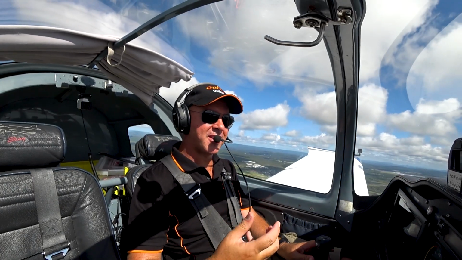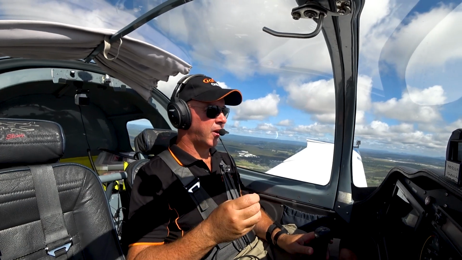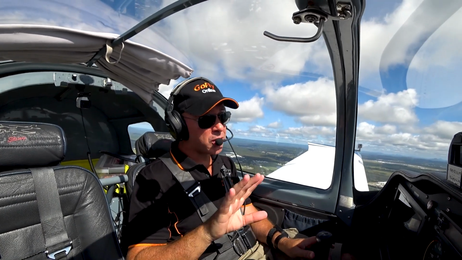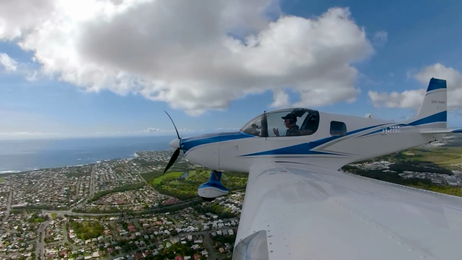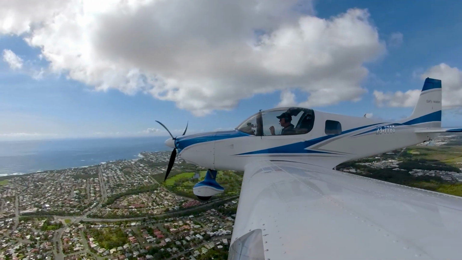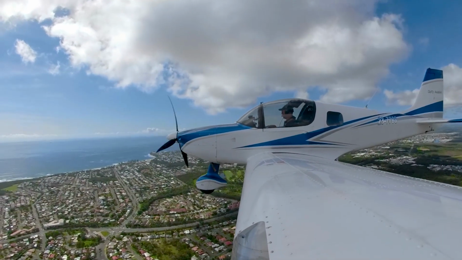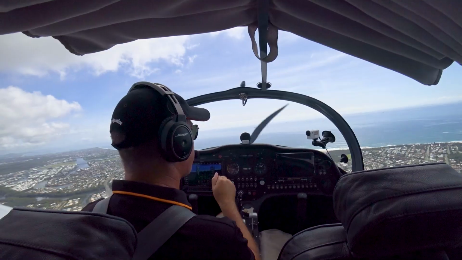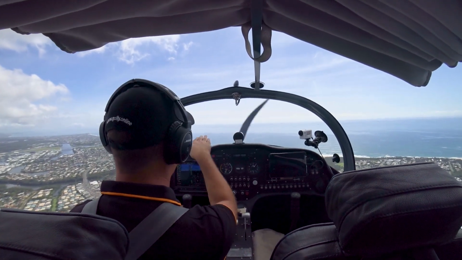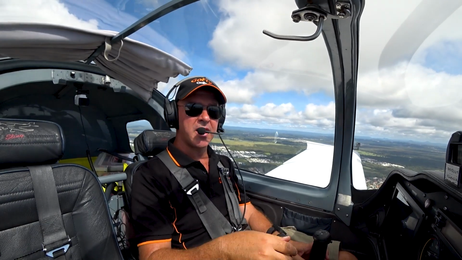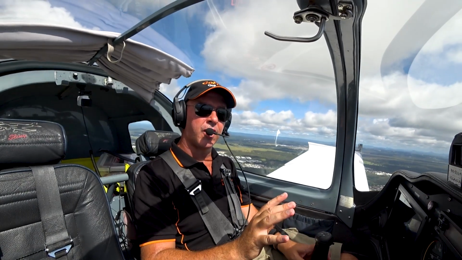Thanks for joining me today. Remember, the flare height in most recreational aircraft is somewhere between 7 to 10 feet or 2.5 to 3 metres. I find the best way is to tell students to imagine a minibus either sitting at the end of the runway or just before the end of the runway. When the bottom of the aircraft touches the roof of the minibus, that's your indication to get your eyes up and start to flare, ease back on the controls, to transition into the hold-off phase of the flight.